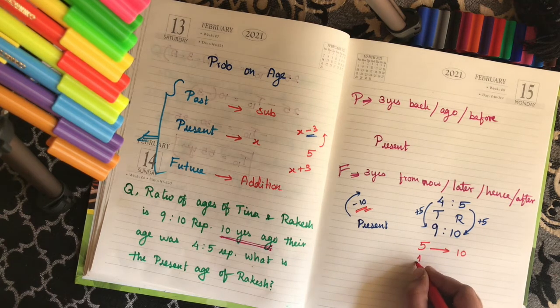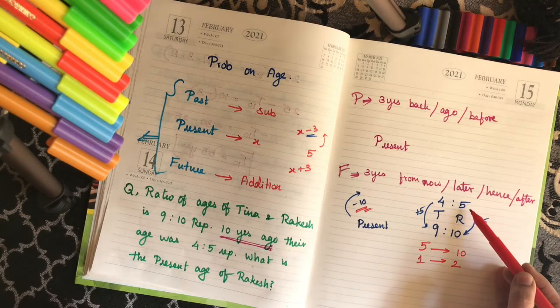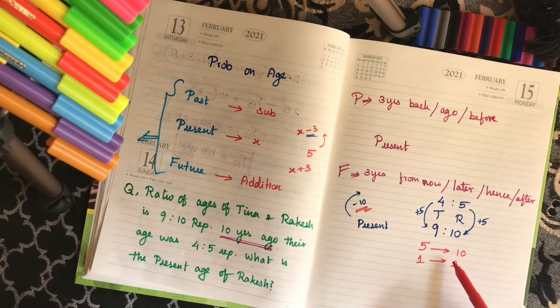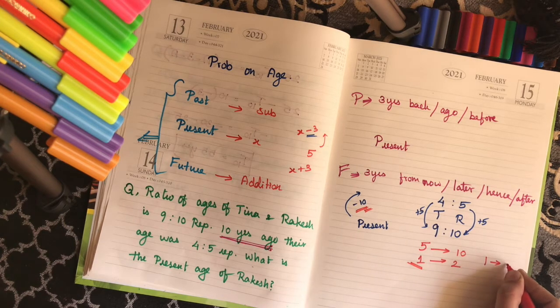So what will be 1? I need just one ratio, which is nothing but 2, because 5 twos are 10. So by adding 5 to the ratio, we get the value of 10. If I add 1, I will get the value of 2. So this is the thing: you need to find this 1. So I can easily say that for 1 ratio, the value will be 2.